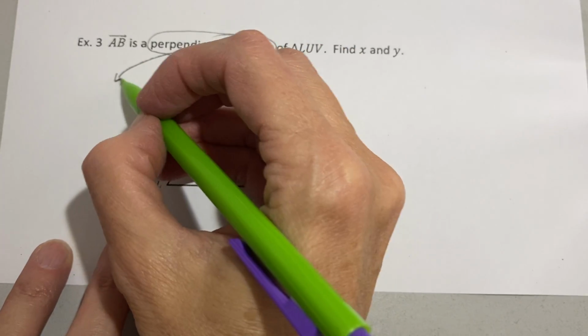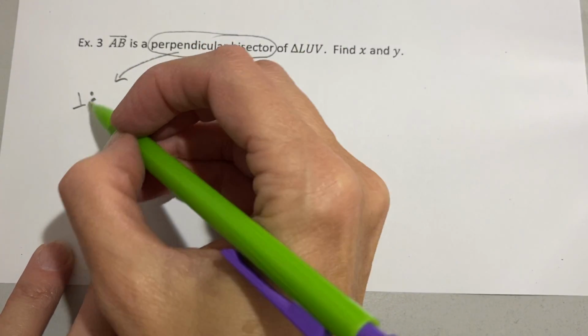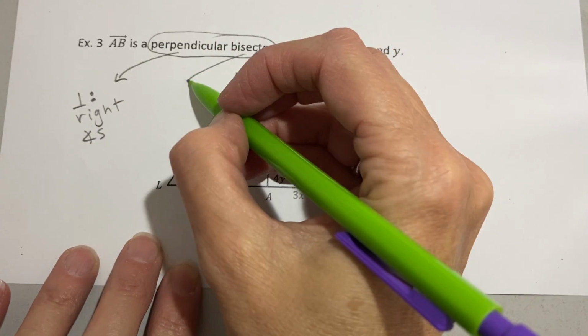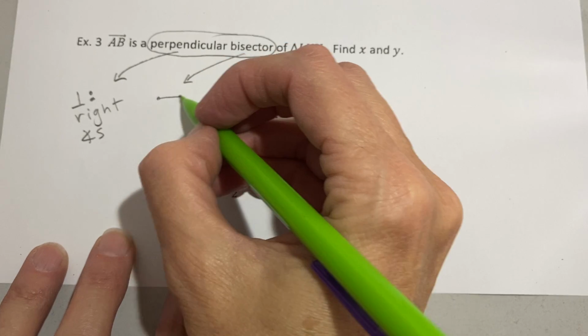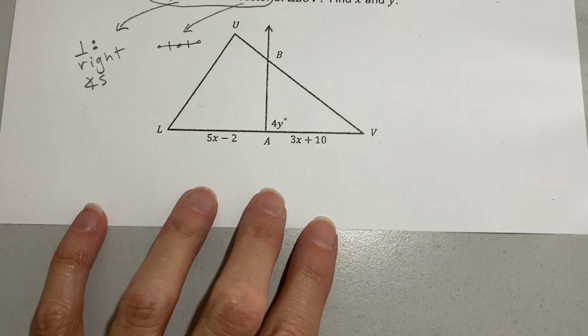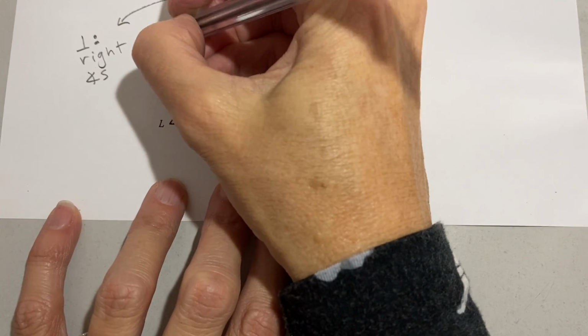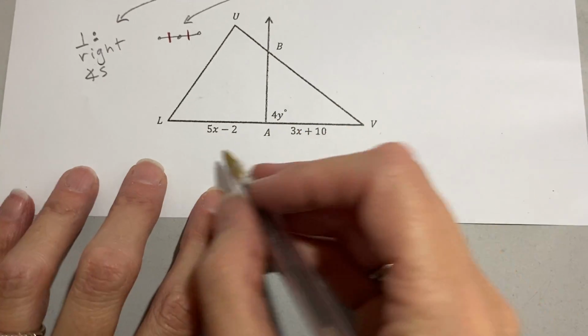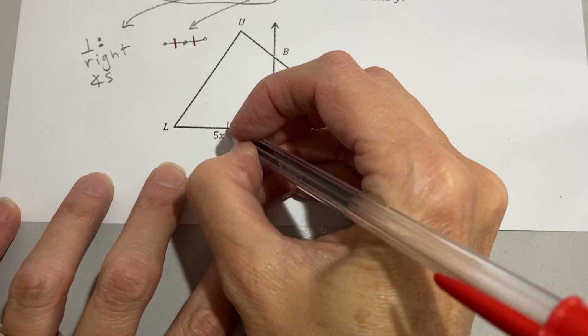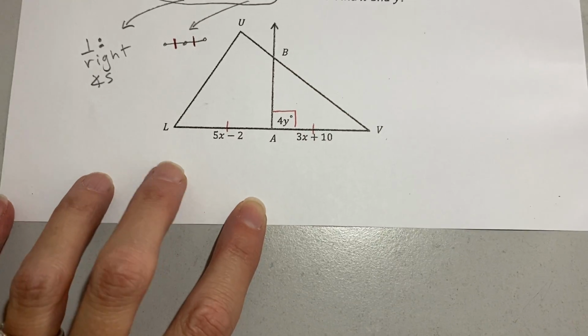So it's perpendicular, which gives you right angles. And it's bisector, which gives you hash marks like this. So that's what a perpendicular bisector does. And so what I'll mark is this right angle and these hash marks.